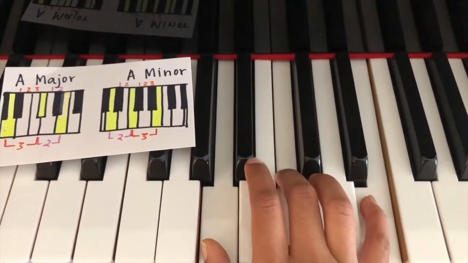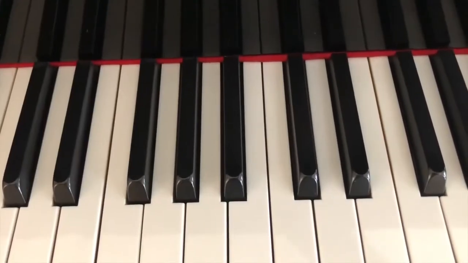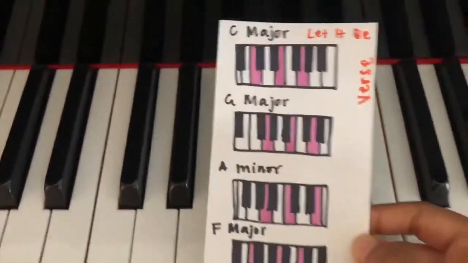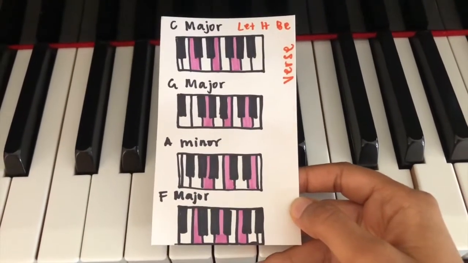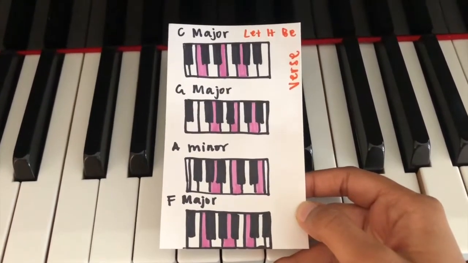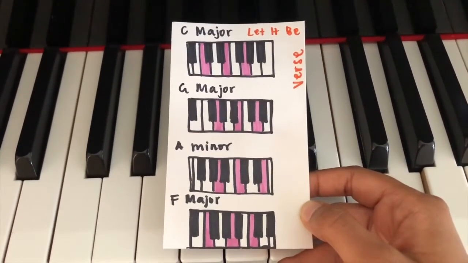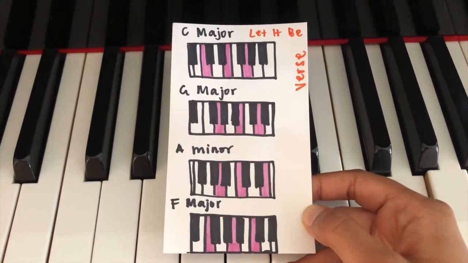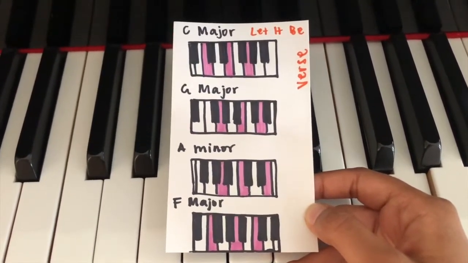Yeah, that sounds pretty angry, doesn't it? Why don't we try this out with a song? Let It Be is a song by the Beatles. A lot of you probably know it. This is the chord progression. Remember in the beginning of the video when I talked about how there are 4 chords that are usually repeated in a song? Well, these are the 4 for Let It Be.